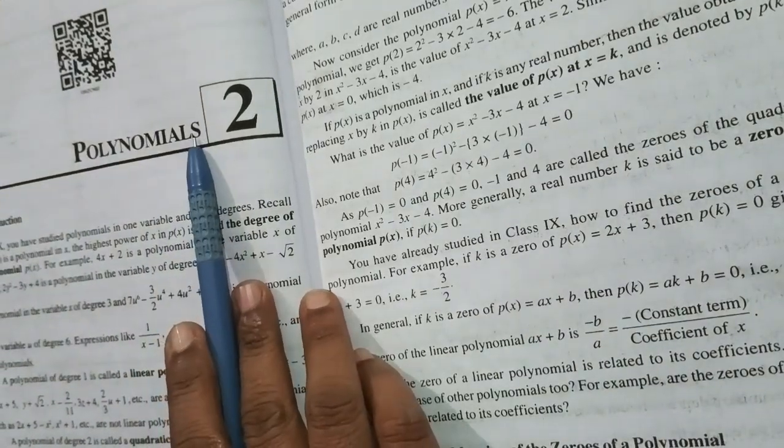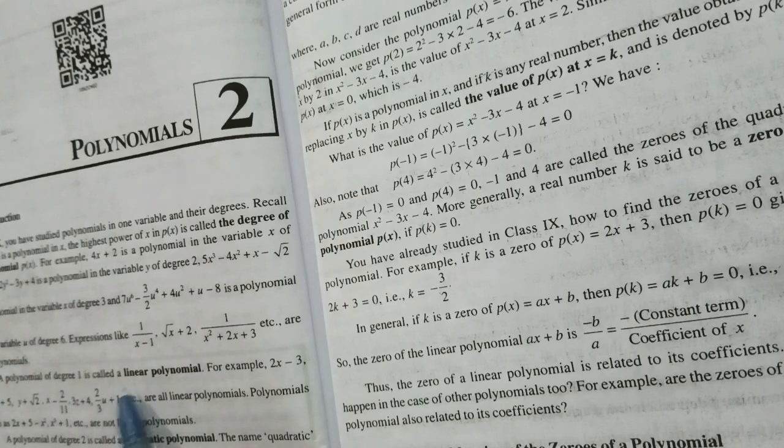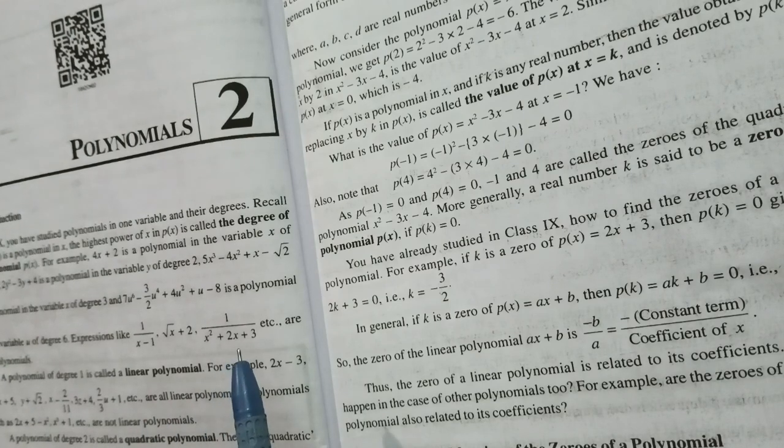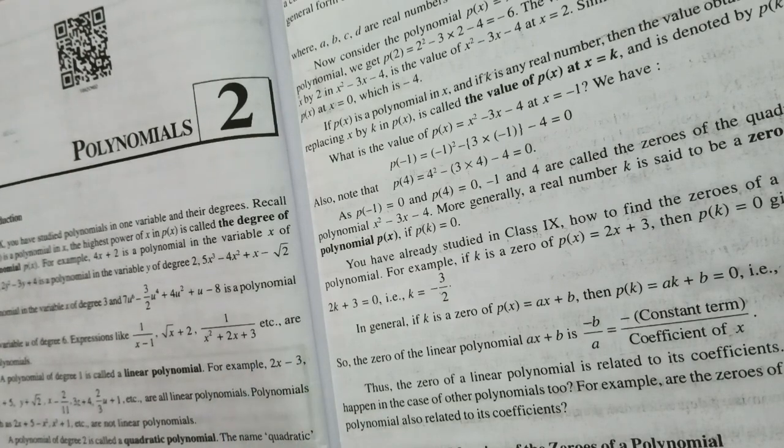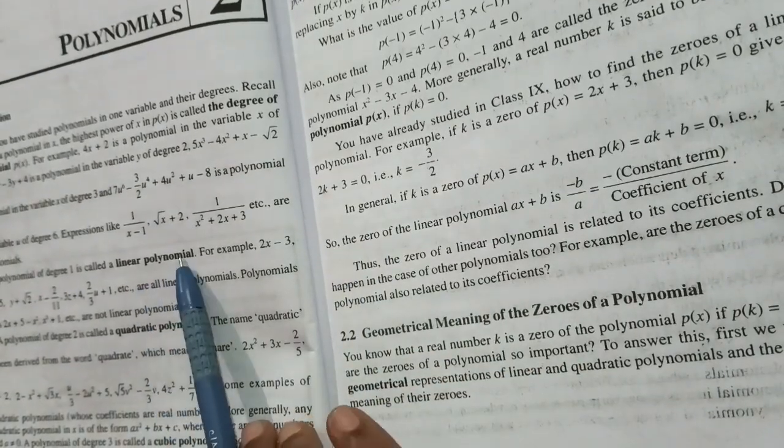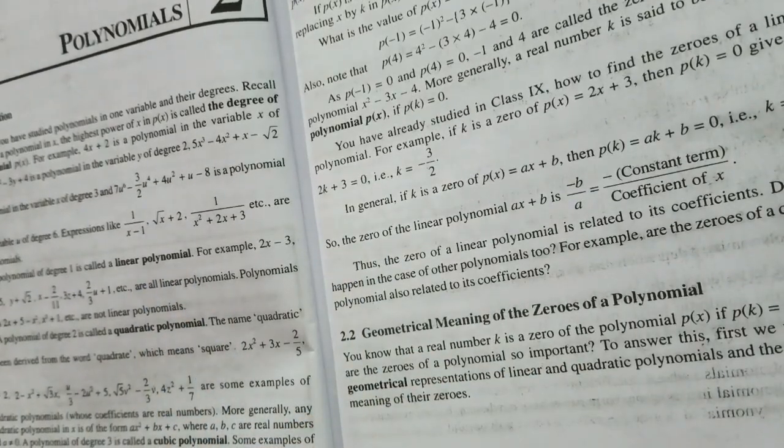Next chapter is polynomials. In this chapter, we know what a linear polynomial, quadratic polynomial and cubic polynomial are. They have asked this as an MCQ, a multiple choice question. See, listen children, everything I am telling, the mostly expected questions, is based on the midterm question paper, that is 2024 and 25. Okay, so that is the linear polynomial, quadratic polynomial and cubic polynomial.